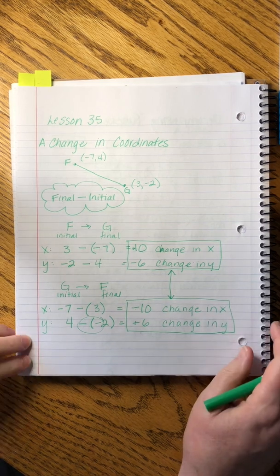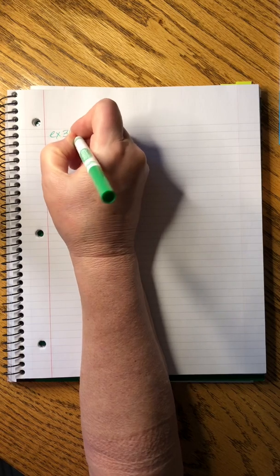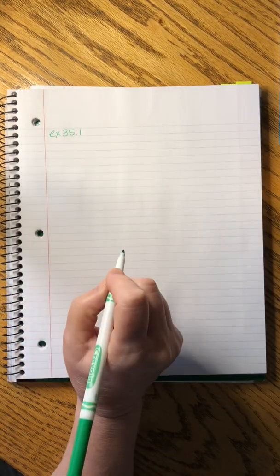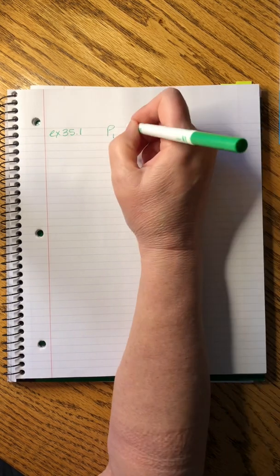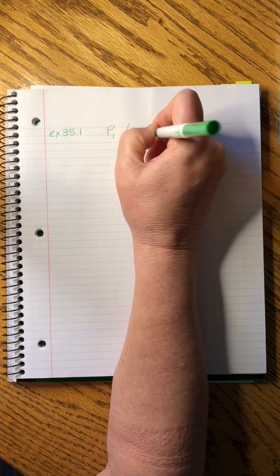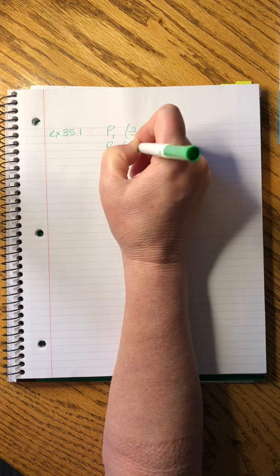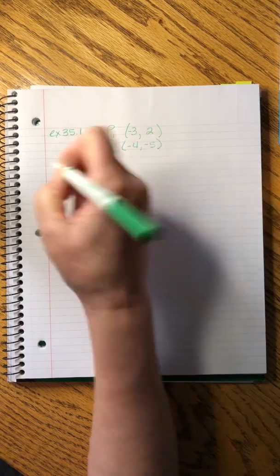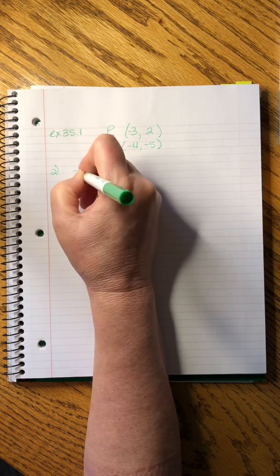Now, let's look at the examples that John is throwing us. Example 35.1. Given the points, and John insists on using subscripts, which I think make it even more confusing, P1 is -3, 2, and P2, which is -4, 5. He says, what do we represent by this?